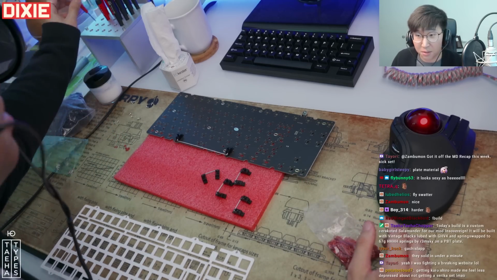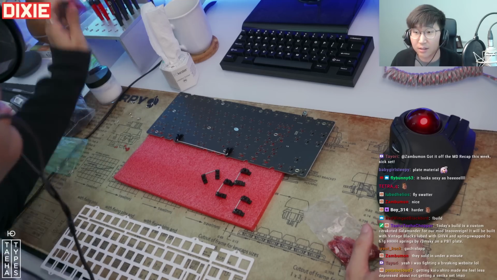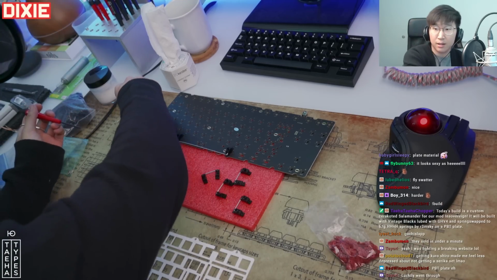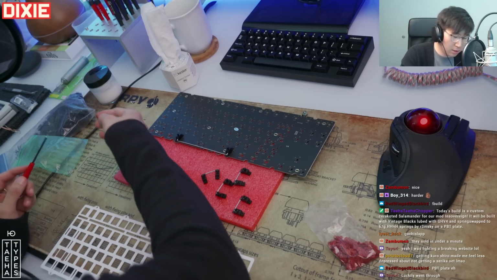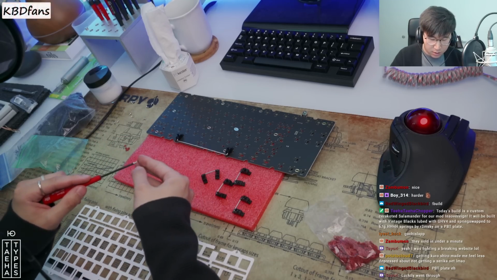Cerakoted sold out in under a minute? Dang. Yes, we are building with the PBT plate on the Salamander today.